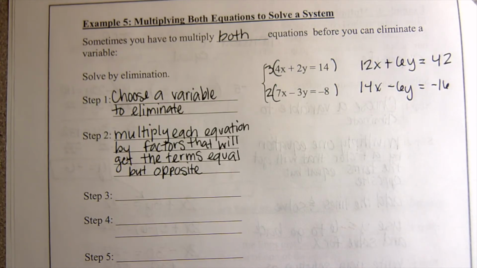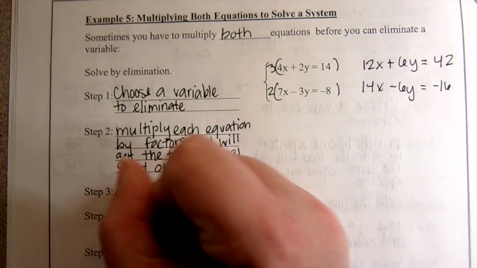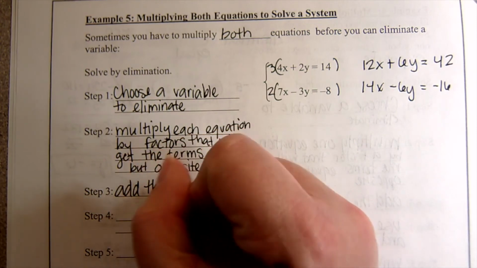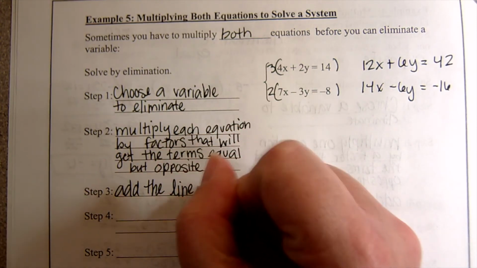And we already did that. So step 3 goes back to what we know. We are going to add the lines and solve.